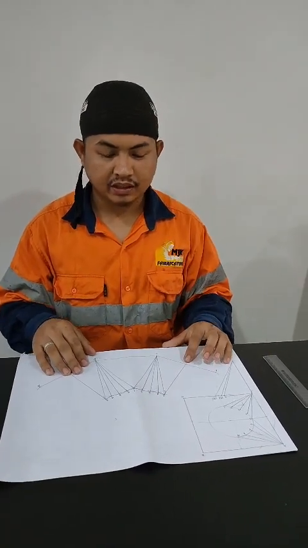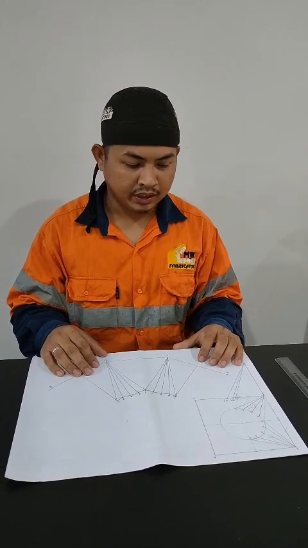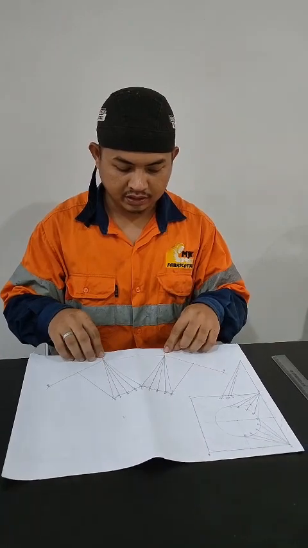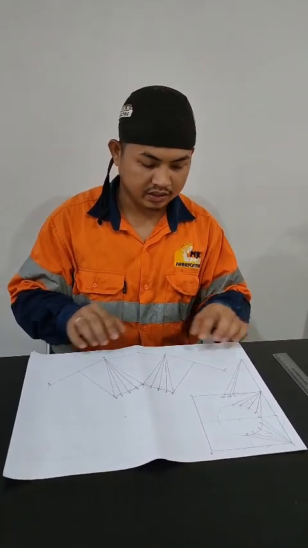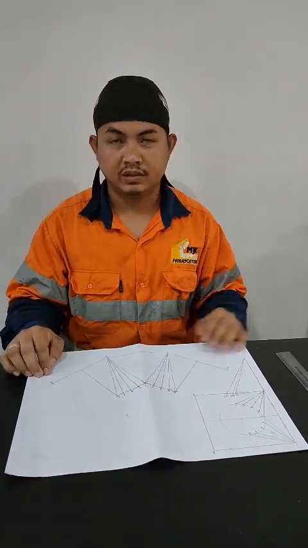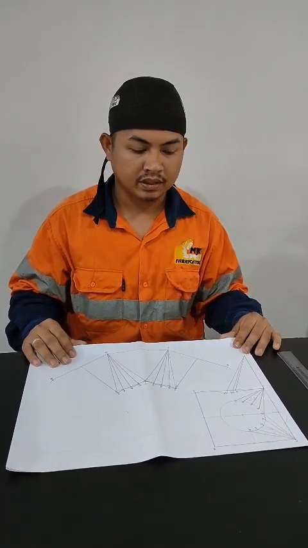So if you want to complete the full layout, you need to do the same thing that I did in point C to D and A to C. So this is the final layout of half of a round, square to round triangulation.